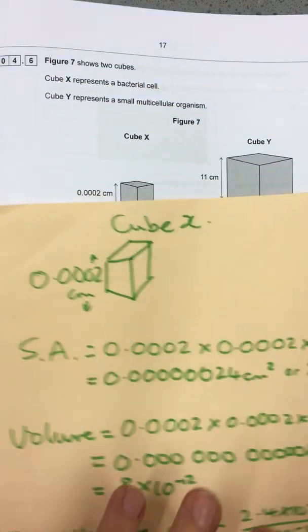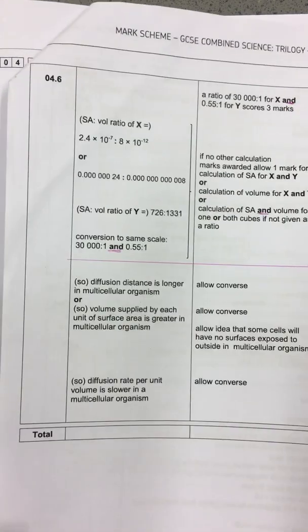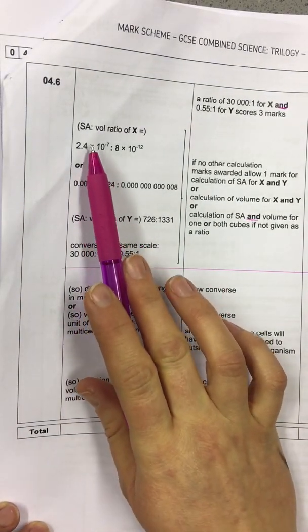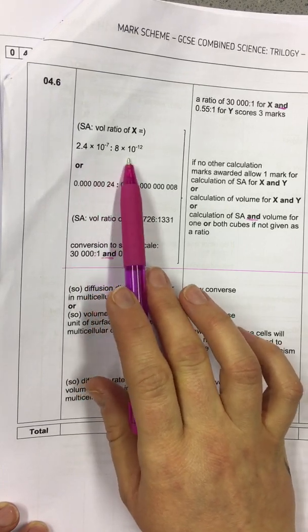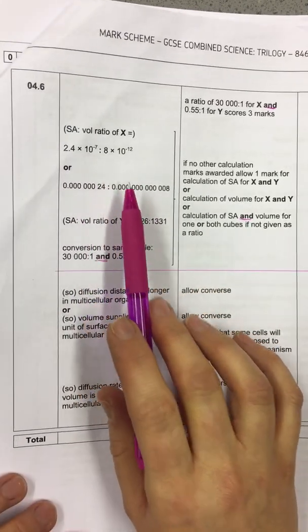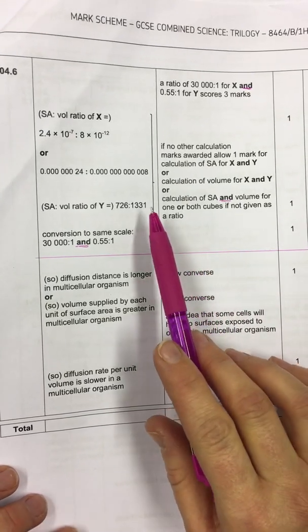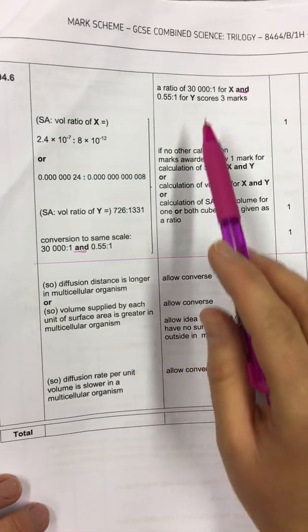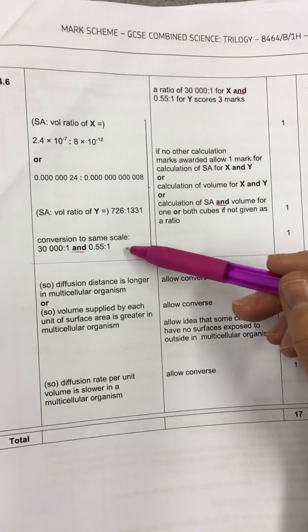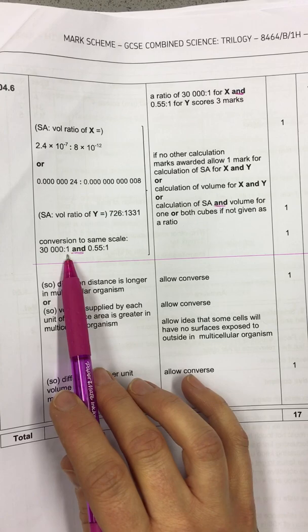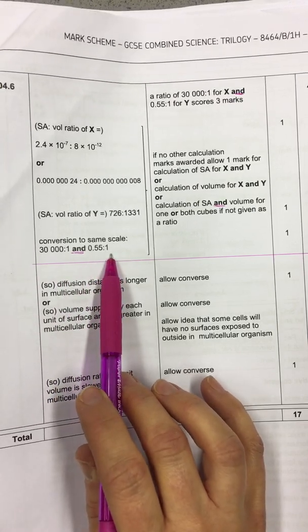So the marks on the mark scheme are for calculating the surface area to volume ratio for both organisms, therefore working out the conversion of those to the same scale, so to get them both for how much surface area they've got per unit volume, okay?